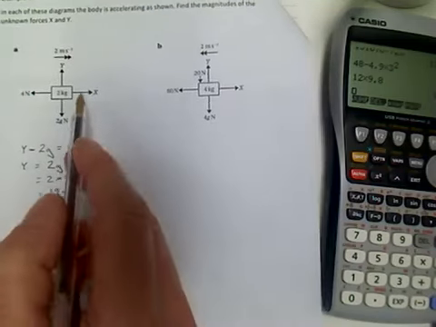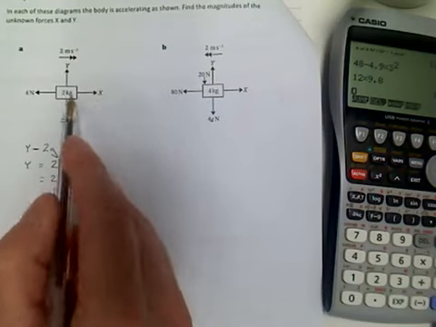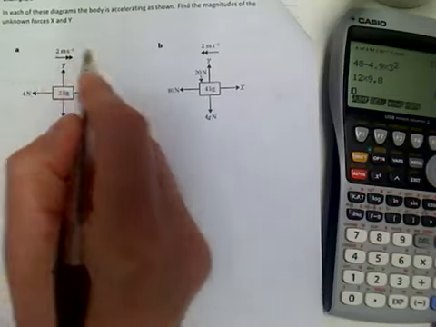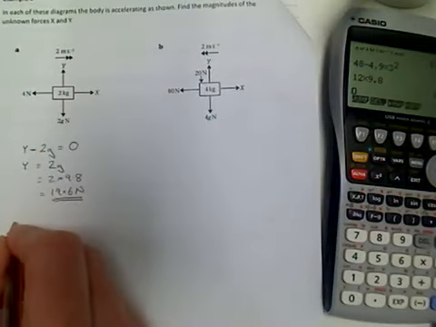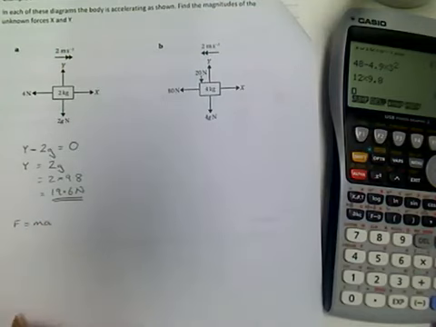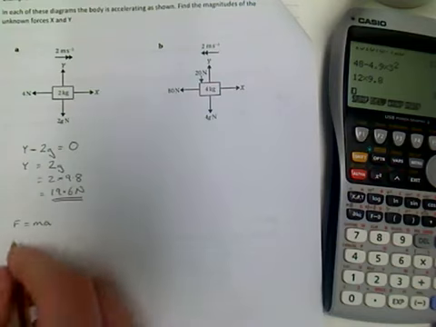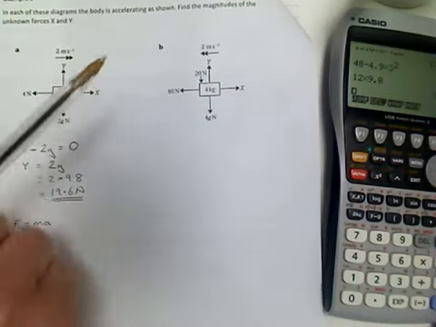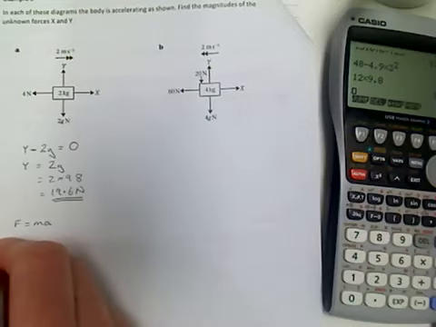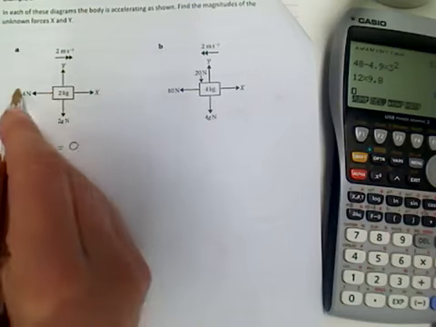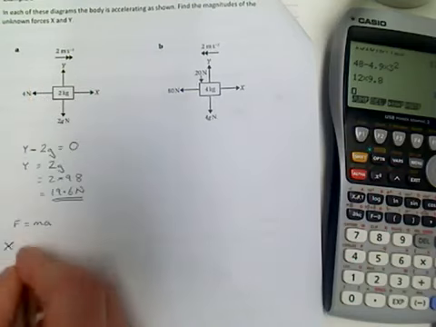Okay, so to find this force here, x, we need to resolve in the horizontal direction. I'm going to go in that direction because I know the acceleration is that way, and I'm going to use F equals ma. I'm going to apply Newton's second law. So I need to find the resultant force in this direction. So the resultant force in this direction is this force minus this force.